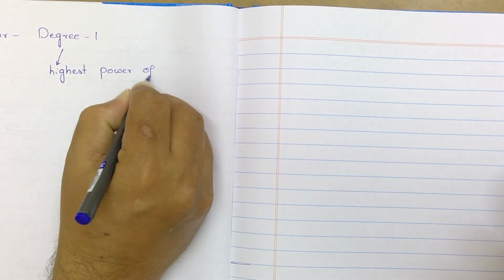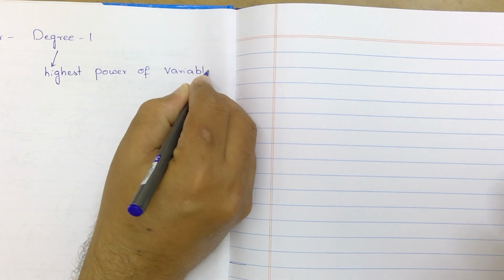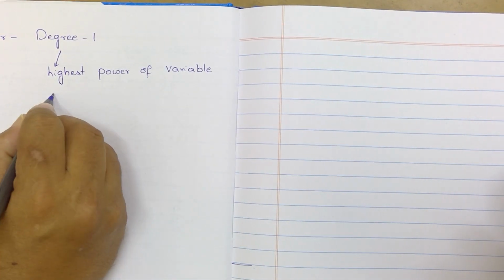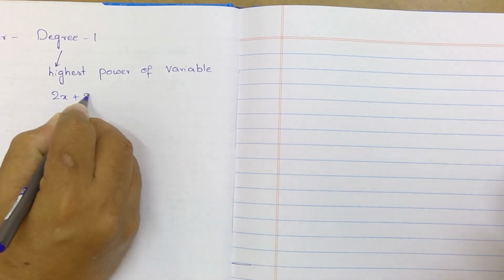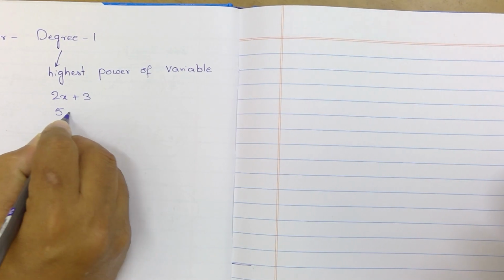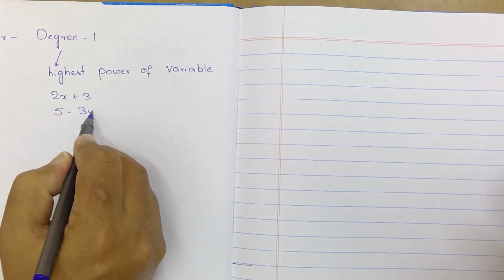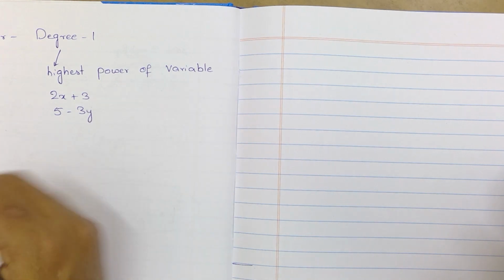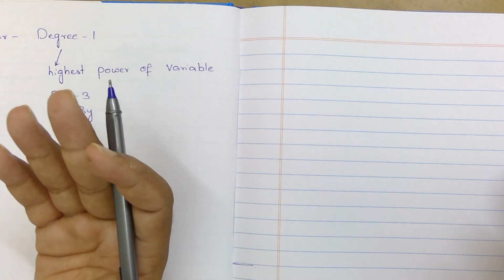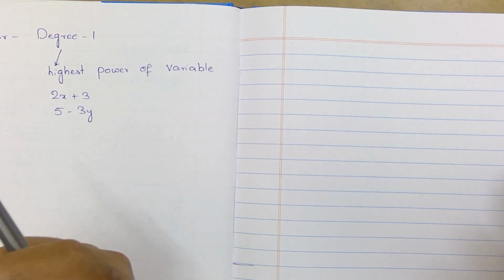Highest power of the variable. Examples of a linear expression are 2x plus 3, or 5 minus 3y. Whatever variable you take, x or y, its power should be 1. It should not be a square, like x square or y square.